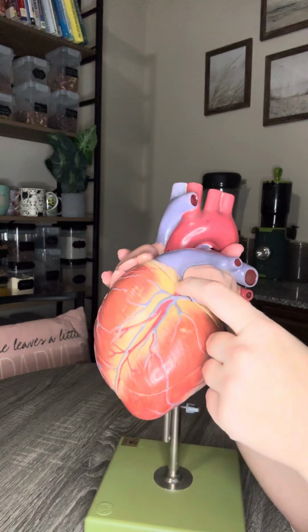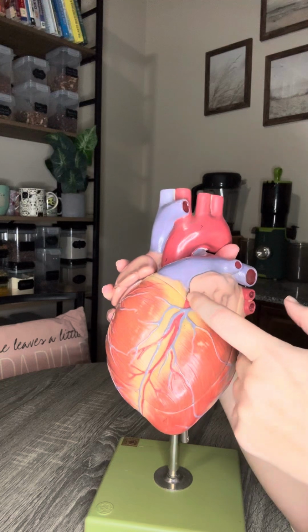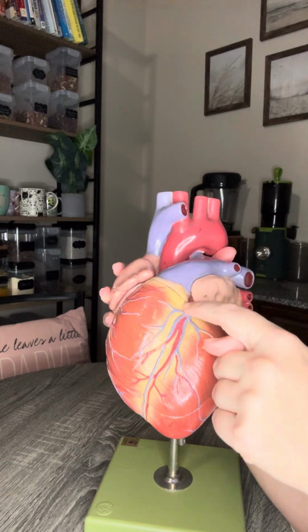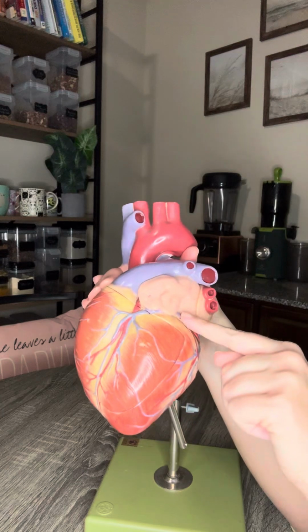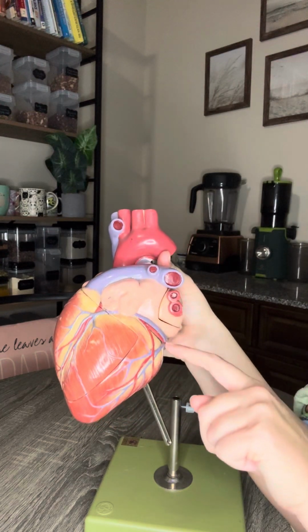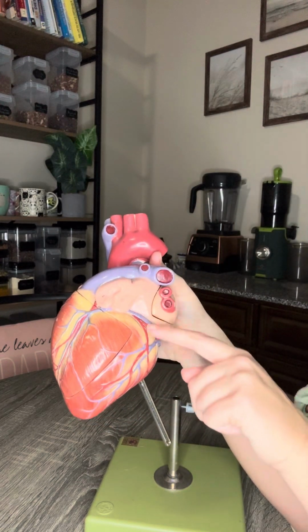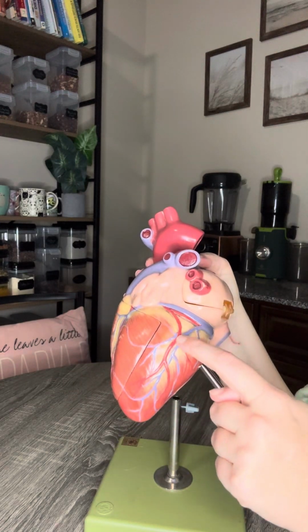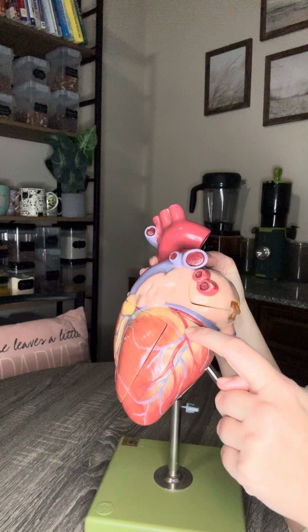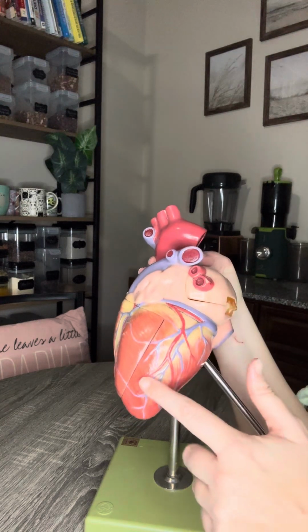Following this guy around to the left, we have the left coronary artery, the anterior interventricular artery or branch, the circumflex artery, following the sulcus around, and the left marginal branch or left obtuse marginal branch.